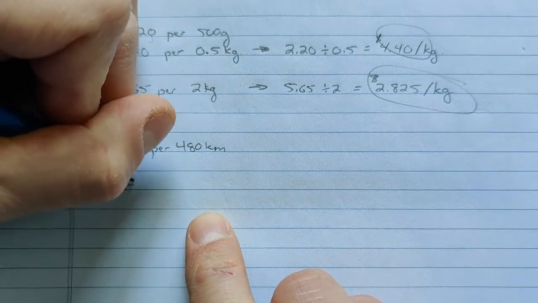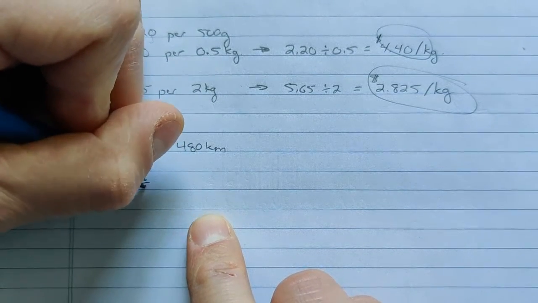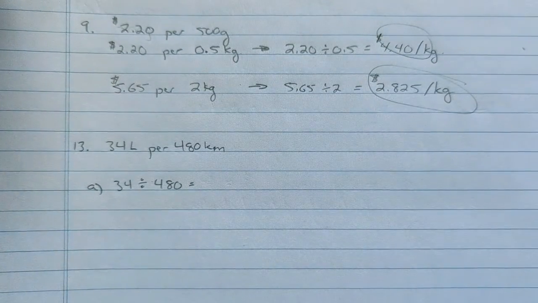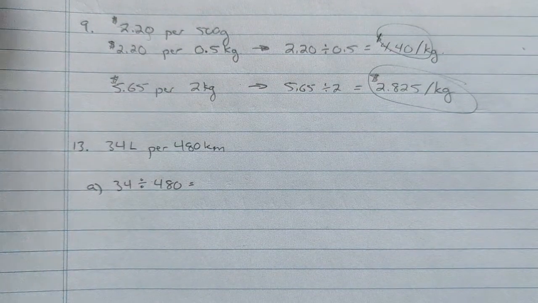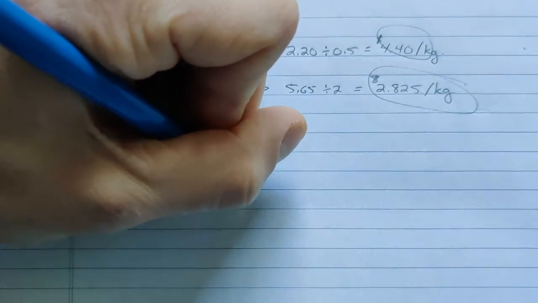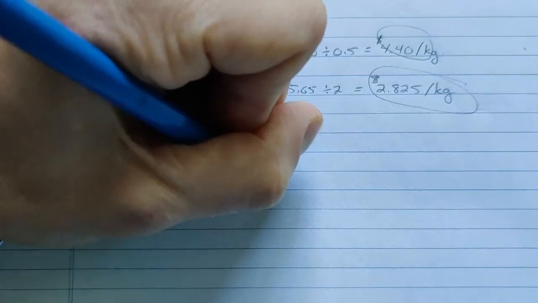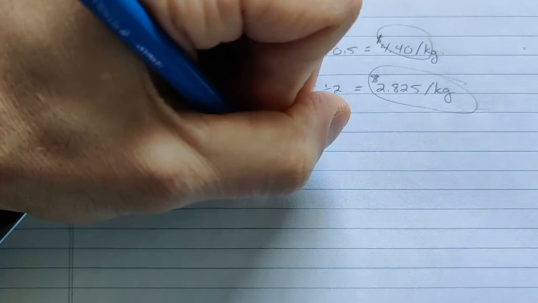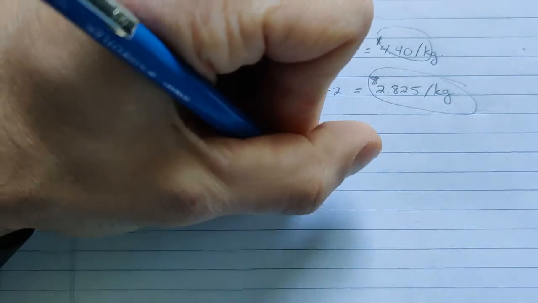So 34 divided by 480, and that is going to give us 0.07083 repeating liters per kilometer.